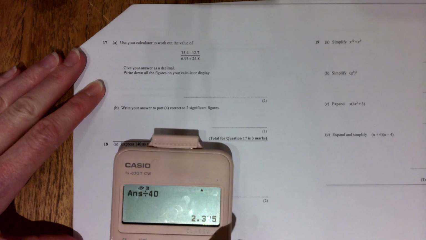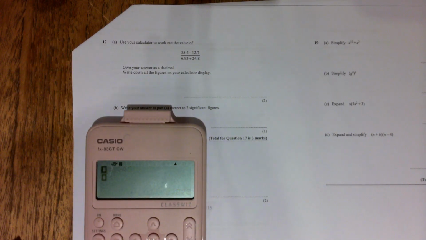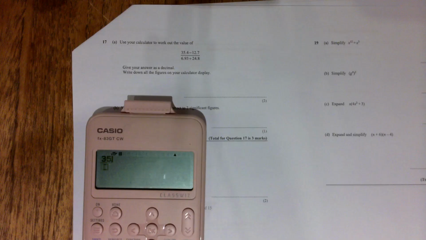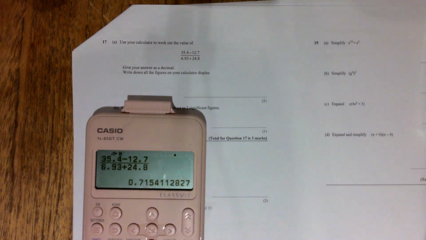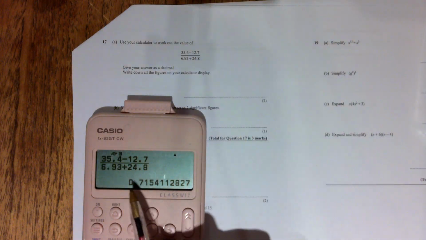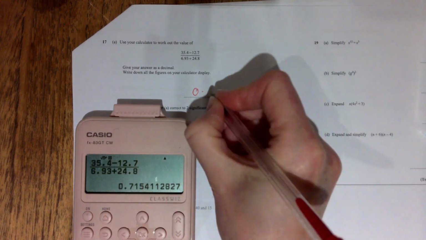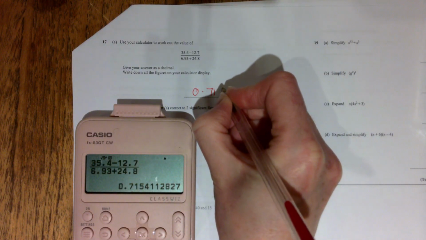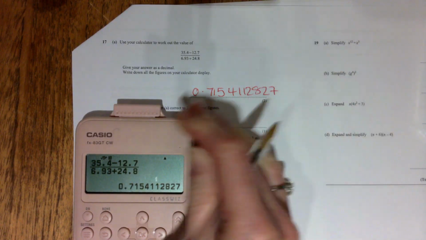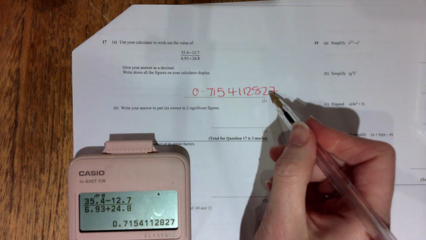Question 17, use your calculator to work out. This is literally as simple as type that into your calculator. 35.4 minus 12.7 divided by 6.93 plus 24.8. Get your number, write down all the figures on your display. It doesn't mean now scroll right and find millions and millions of numbers. It's literally just these numbers you can see on the screen. 0.7154112827. That's always part A and it's worth 2 marks.